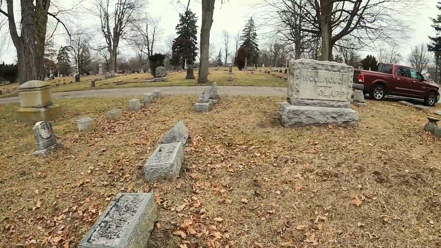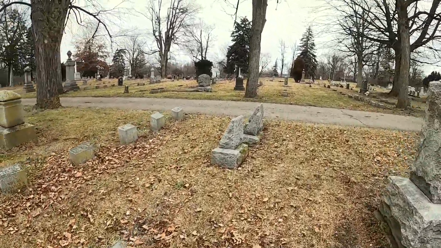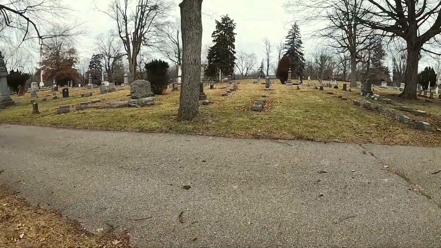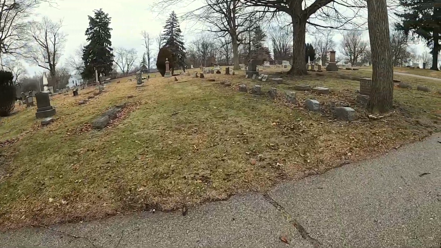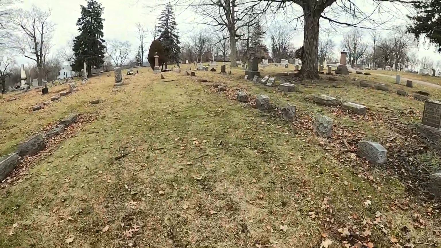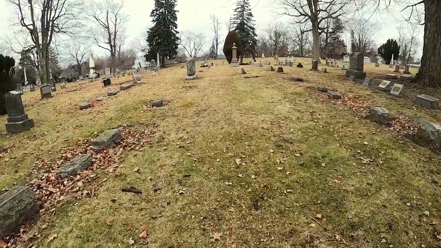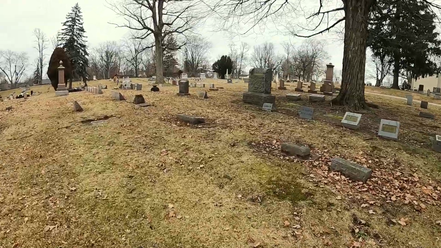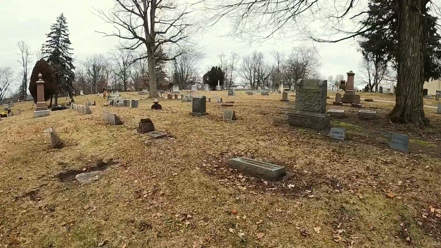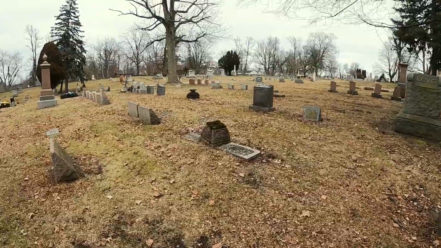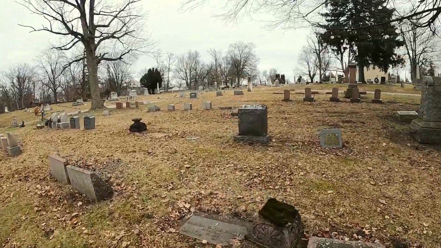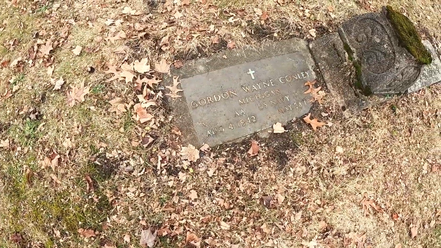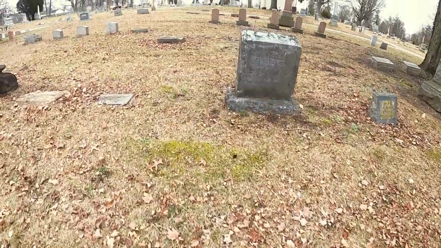But I want to go this way because this direction is what is typically referred to as the older section of the cemetery. And on the older maps of Oak Hill, these were the first plats, and then they added more as time went on. There's still plenty of plots out here at Oak Hill Cemetery if somebody's interested in buying one. And it is colder, but you can see there's a lot of newer headstones. Like this is 1942, died in the 60s.